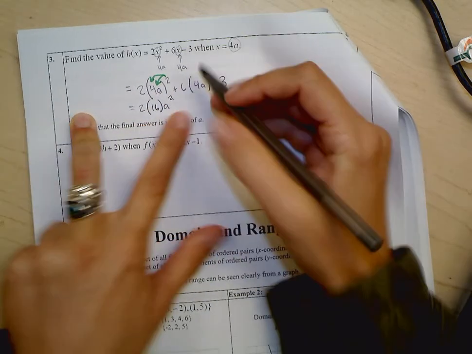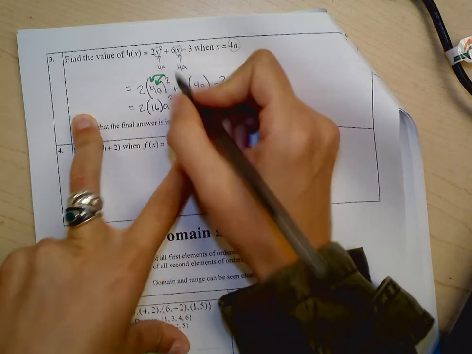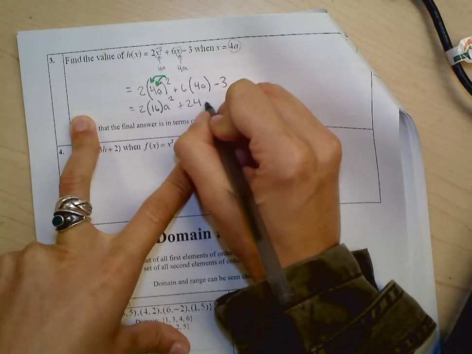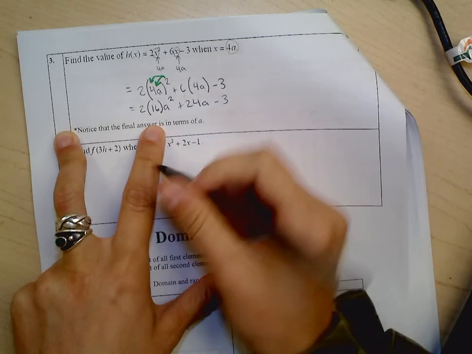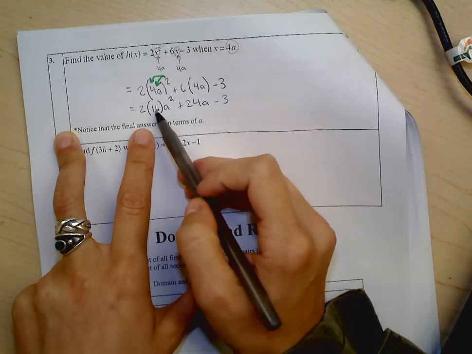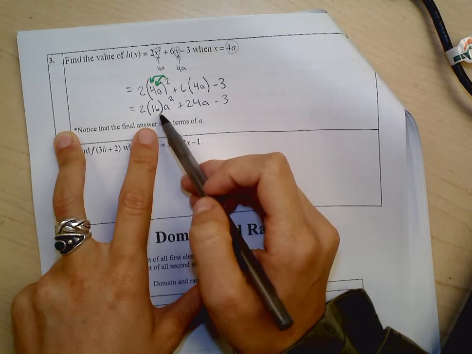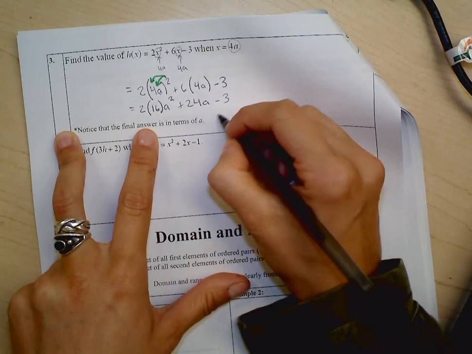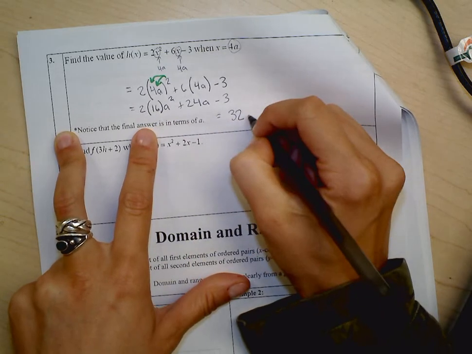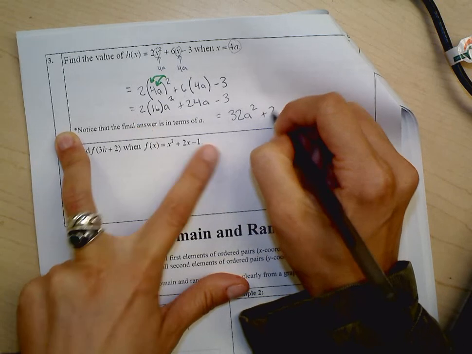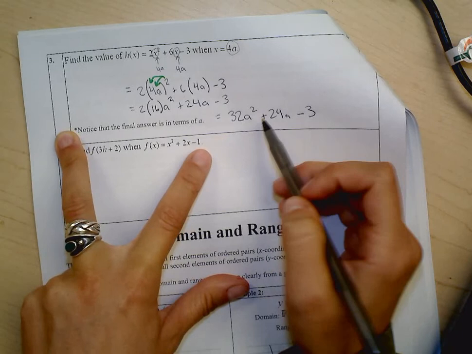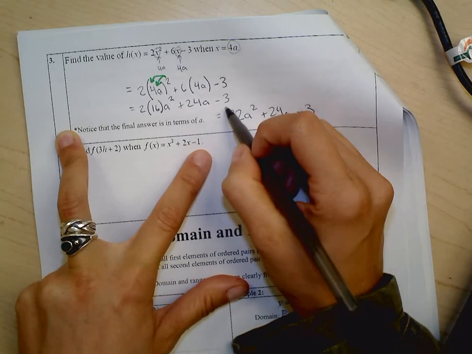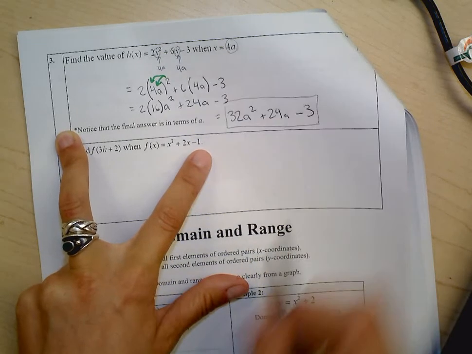Here I'm going to have 6 times 4, which is 24 times a, minus 3. So here I have 2 times 16. That will give me 32. So 32a squared plus 24a minus 3. Now I don't have any like terms here that I can combine. So this is my final answer.